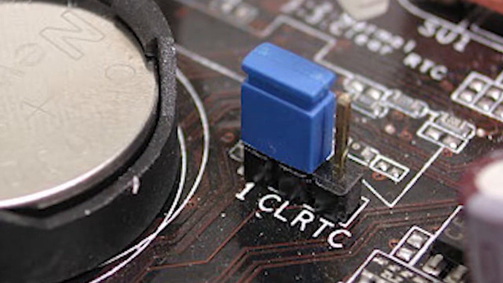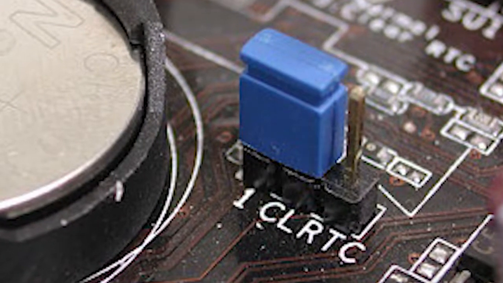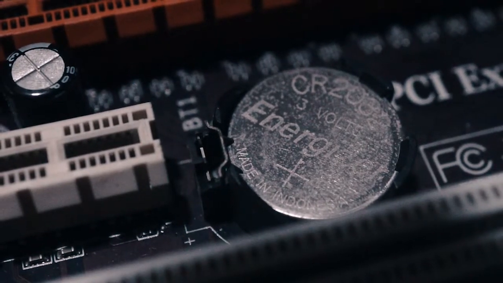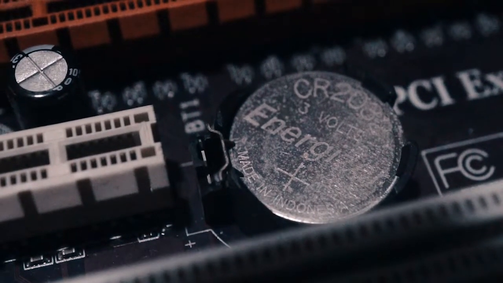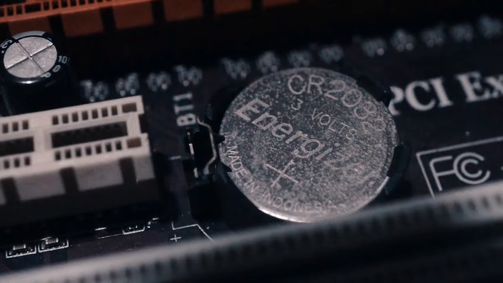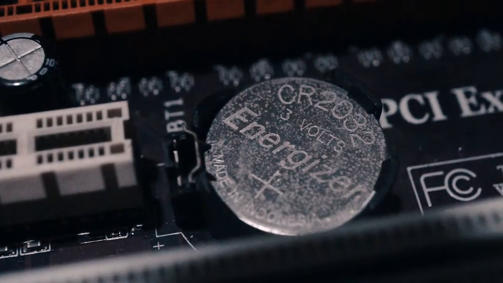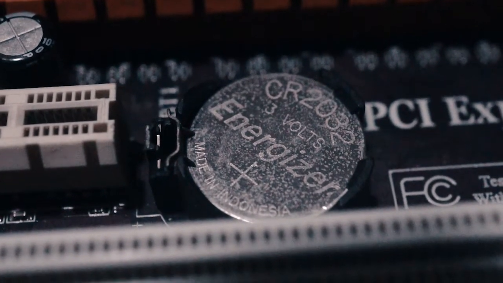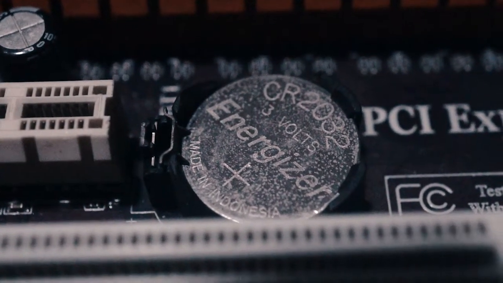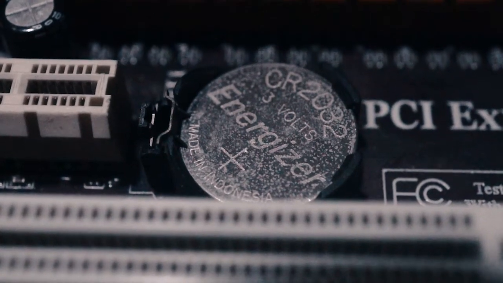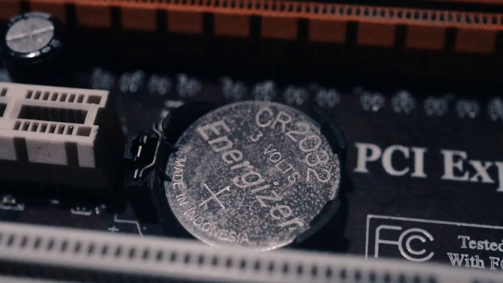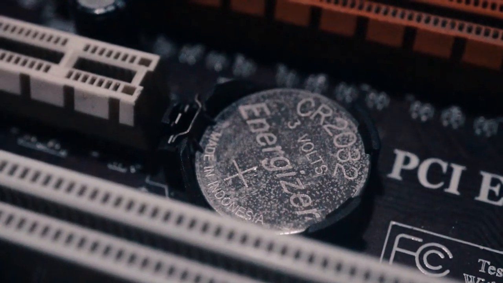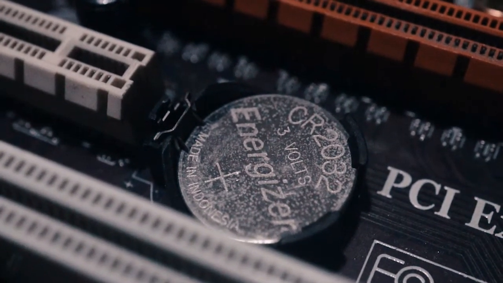CMOS jumper. The jumper is to reset the BIOS to its default settings. CMOS, a battery that maintains the time, date, hard disk, and other configuration settings in the CMOS memory. CMOS batteries are small and are attached directly to the motherboard. The terms BIOS and CMOS both refer to essential parts of your computer's motherboard. They work together and they're both important.